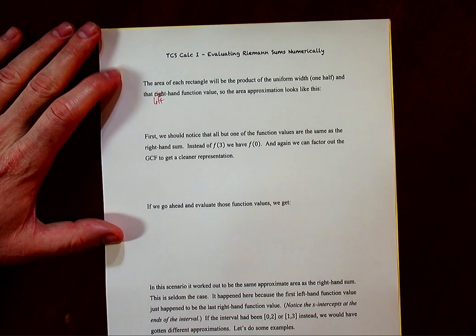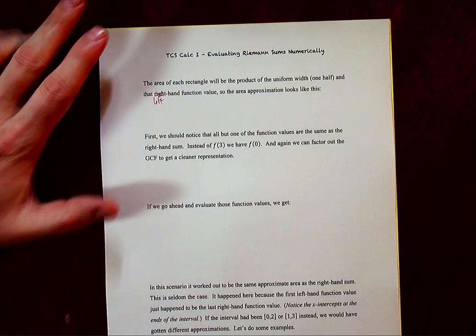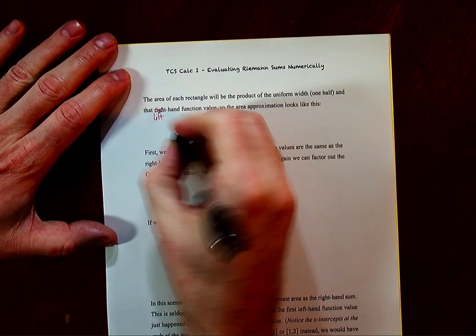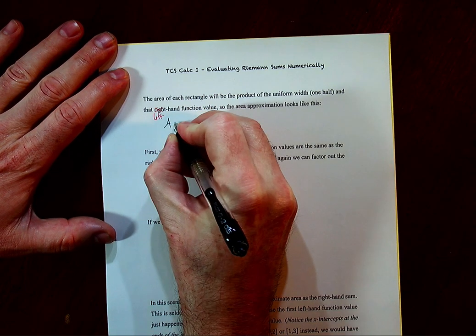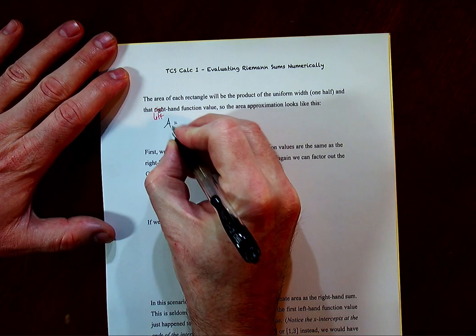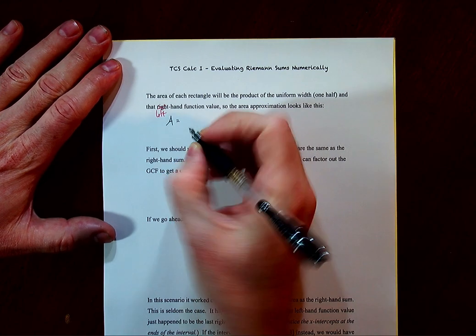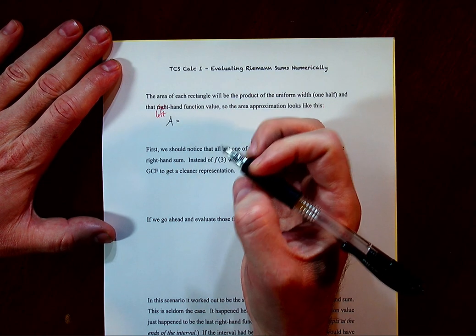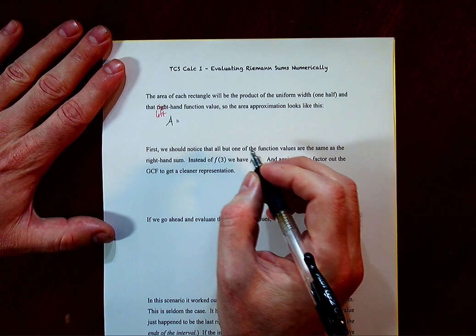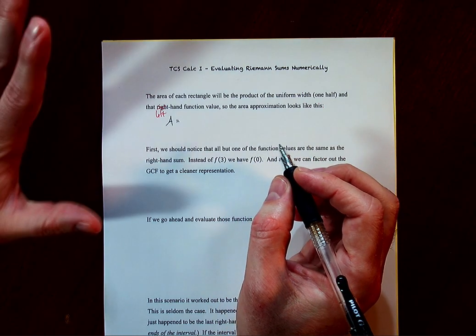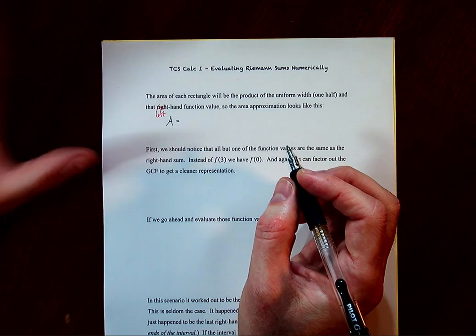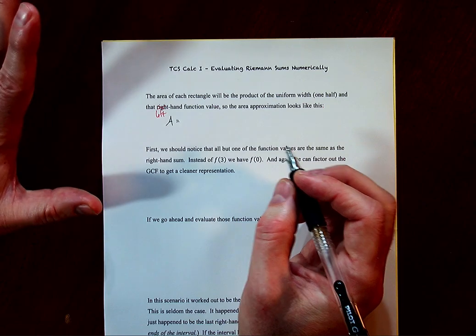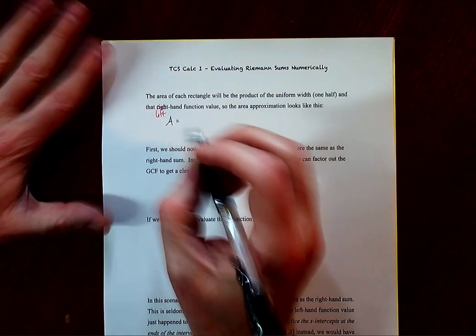So the area approximation will look something like this. Okay, it's going to be the area is equal to, now again, area meaning the approximate area, the accumulated area, and you just have to be specific, especially if you're being asked to calculate one thing or another. It's all about being clear in your notation.